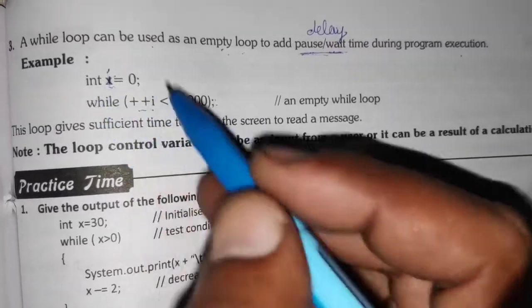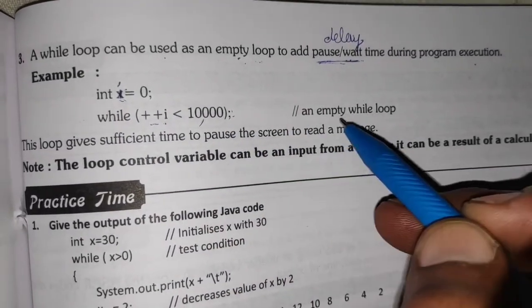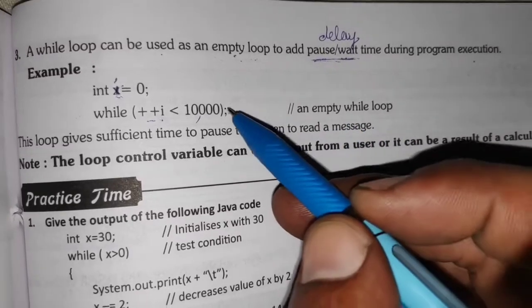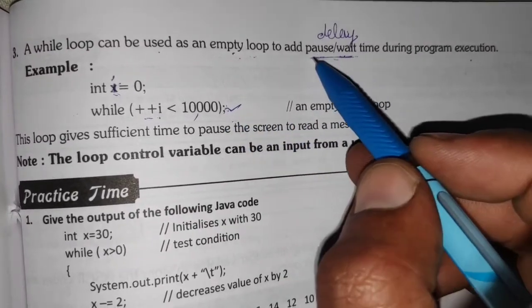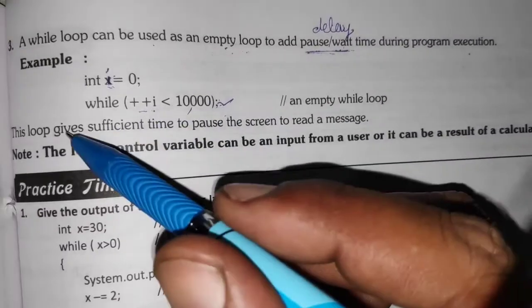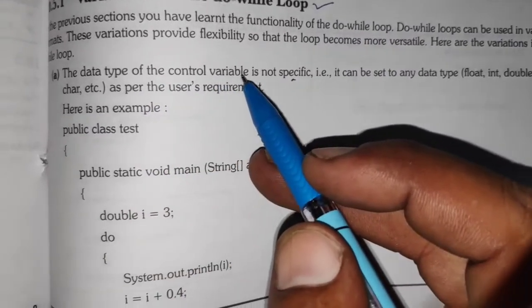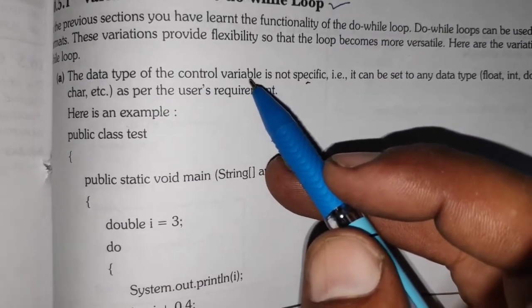but it will not print any action or any message on the screen. So that's why it is an empty loop, but it will create a type of delay, because the CPU will be busy performing these iterations, although it is not doing anything. So that's why you can use the empty loop for adding delay in the program. And here is the next point, that is variations in the do while loop.